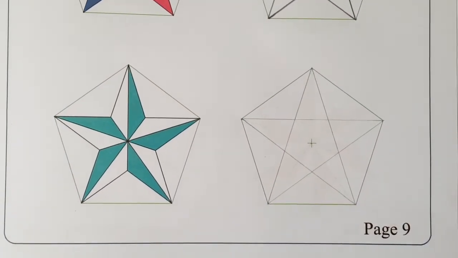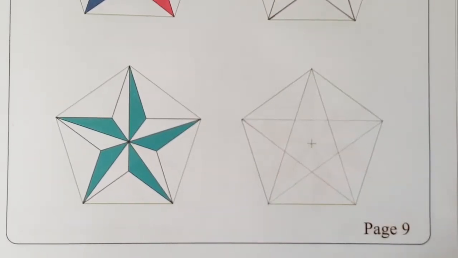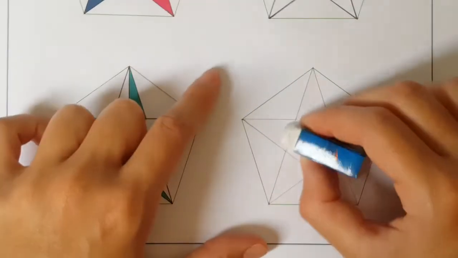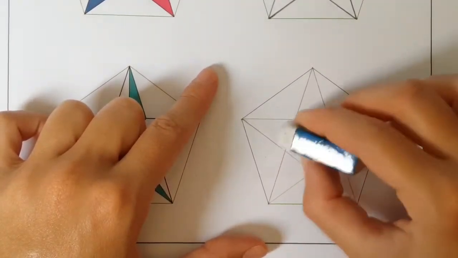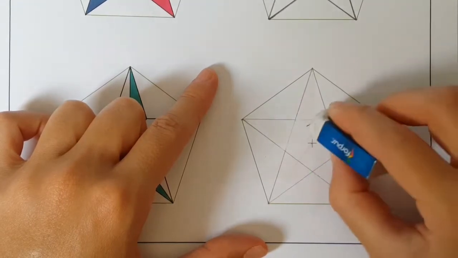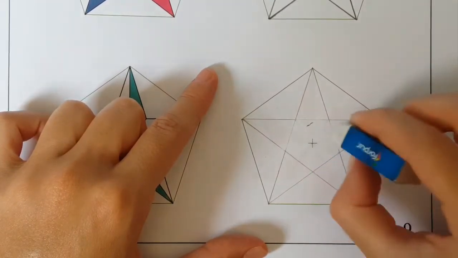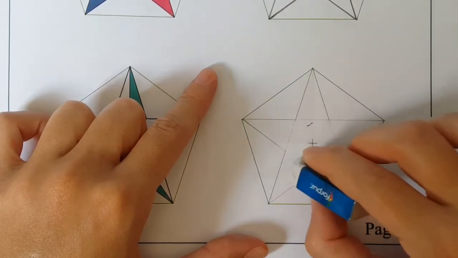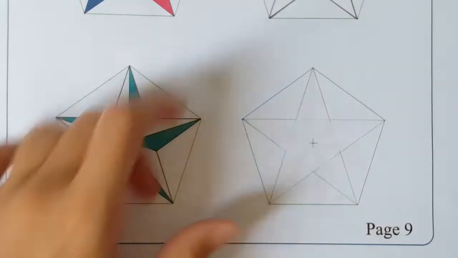Now, to help me a little bit and not get confused, I'm going to lighten a bit these midlines over here. So I'm going to leave them visible, but just erase them a little bit, okay, to lighten them up.